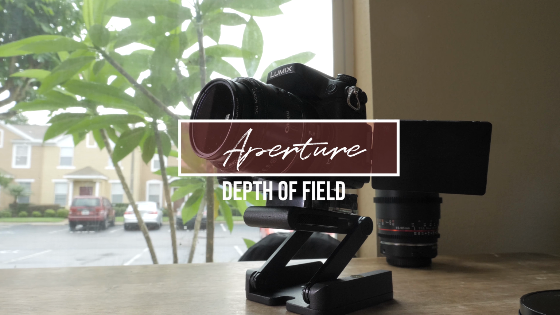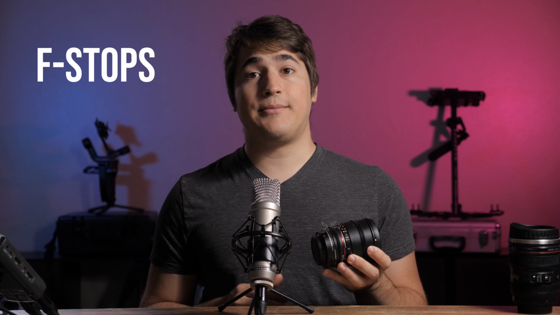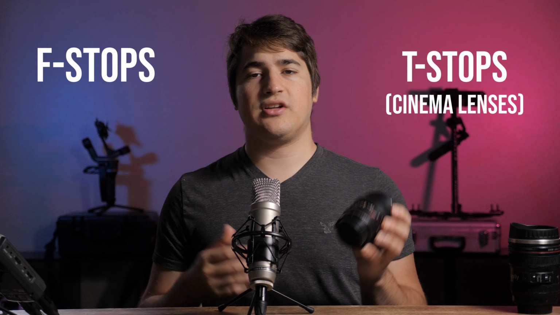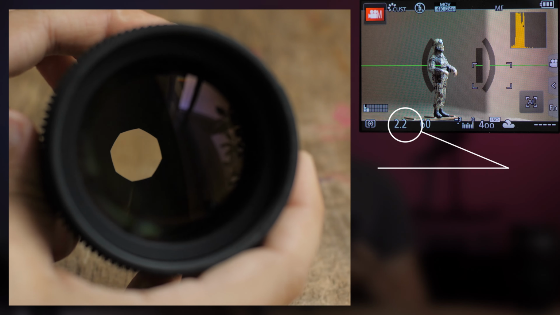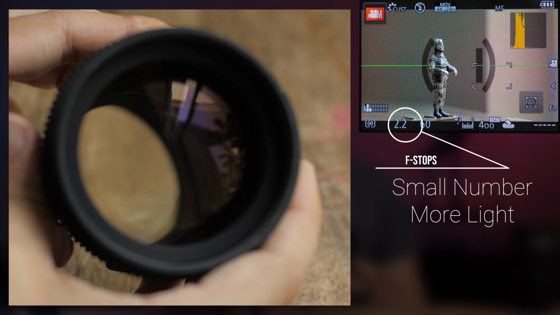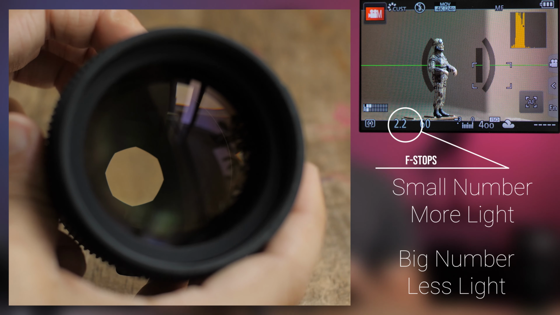Where shutter speed is something that applies to the camera, aperture is something that applies to the lens. Your lens has blades inside, and they form this little circle that allows light in. And the wider open that circle is, the more light's getting in, and the more closed it is, the less light is coming in. Now, your aperture is always going to be measured in f-stops or t-stops if you're using a cinema lens like this one. The smaller that number is, the more wide open, and the higher the number, the more closed down it is.